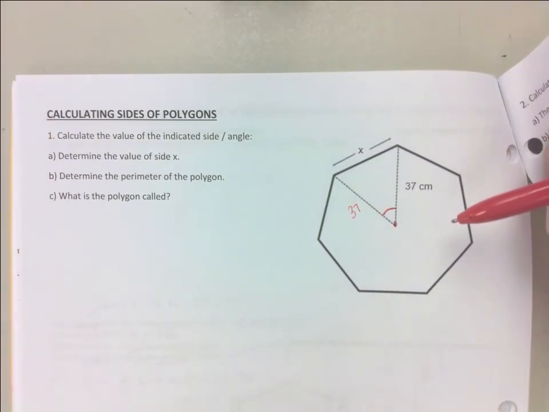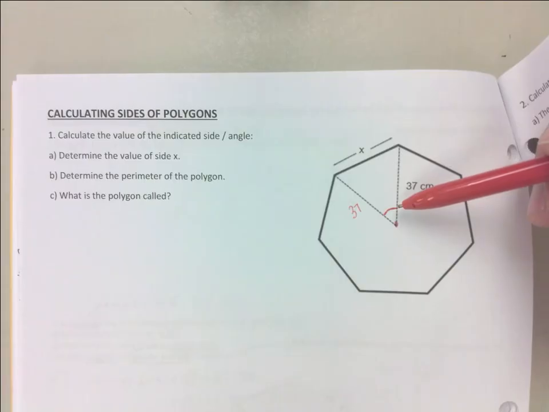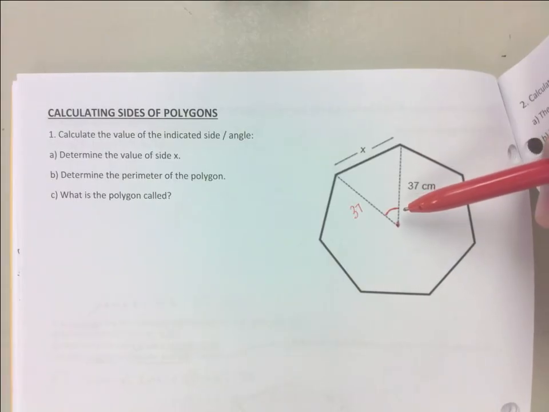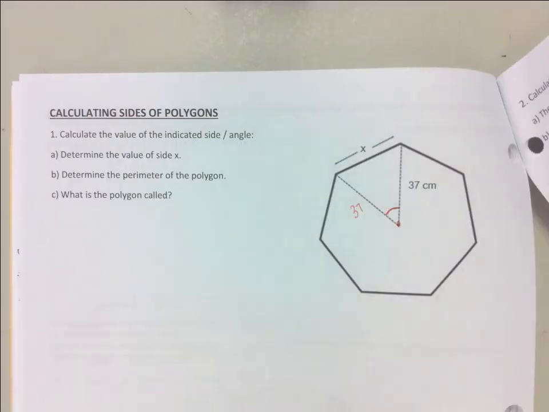What is that angle right there? What do we call that one? Central. Let's find the central angle of that thing.